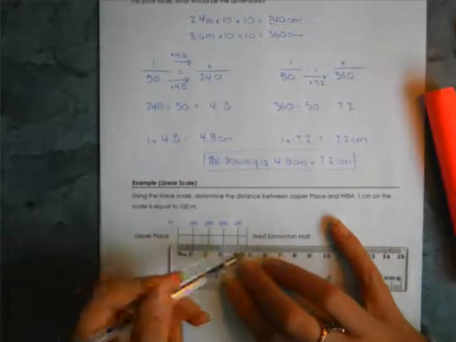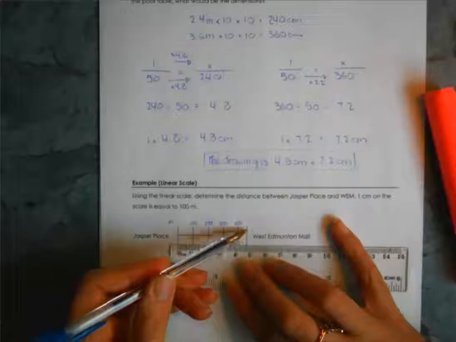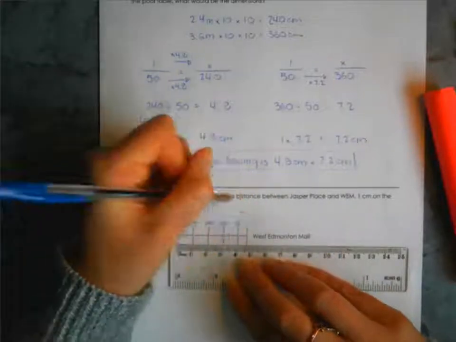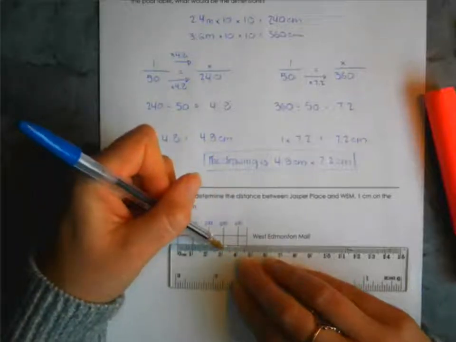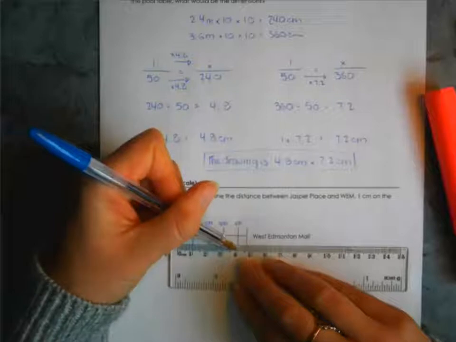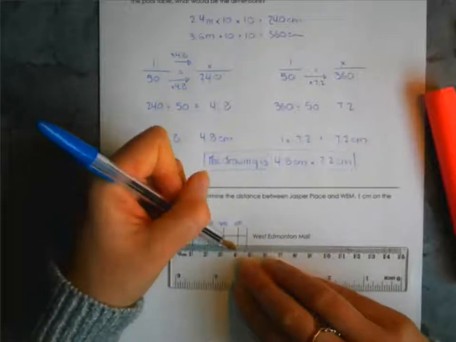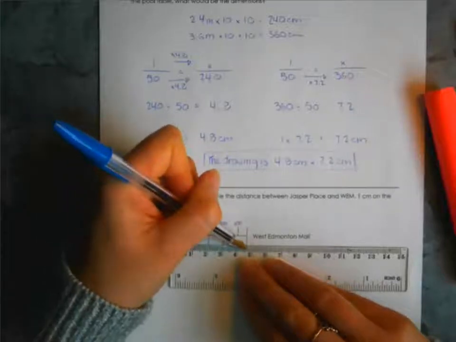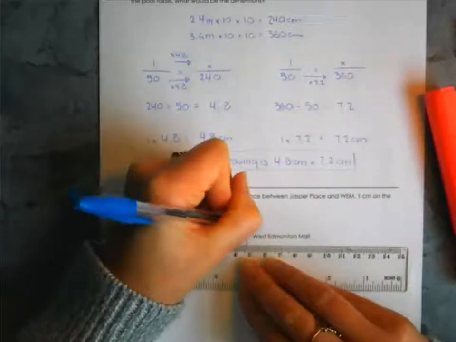Okay, and then I can see that this last tick, which is where we're going to assume West Edmonton Mall is, is at 0.6. So then you would just kind of have to think, if you go from 3 to 4 is 100, and there's 10 spaces between, right, in a centimeter, that means that if I go to 0.6, I have 460 there.